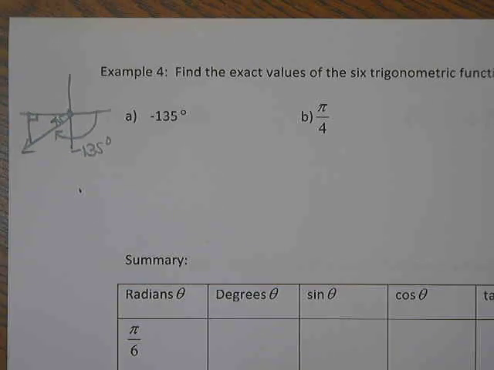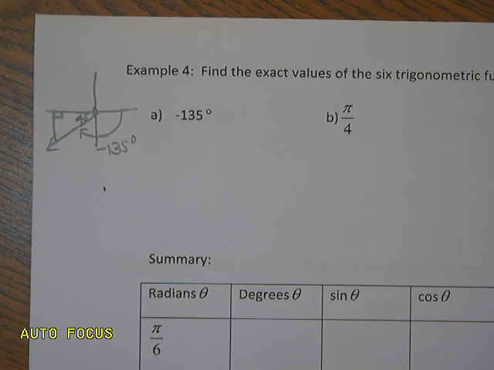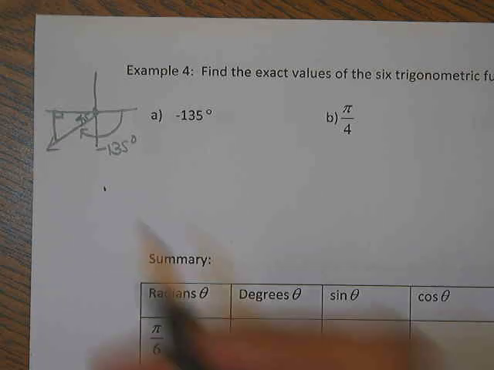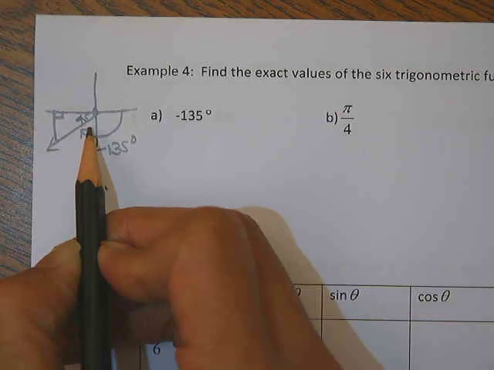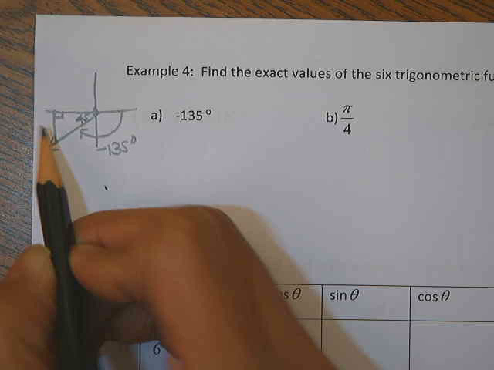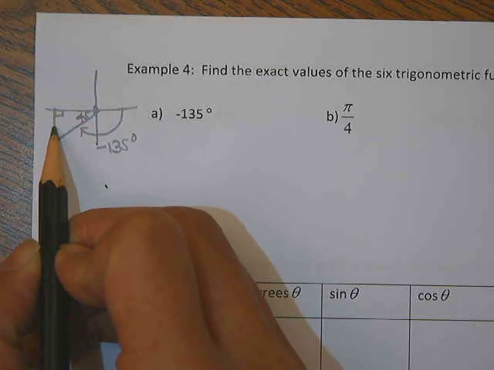All right. There you go. Out of focus. Okay. So this is a reference angle of 45 degrees. And as you know, with 45 degrees, hopefully you're in quadrant number 3.